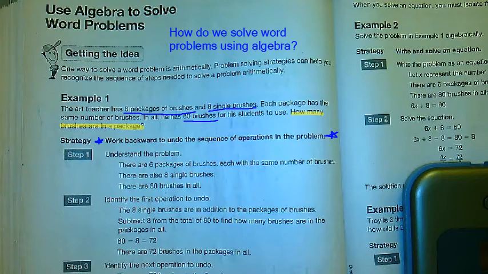So let's go through this so we can actually understand what the problem is asking. The first thing I'm going to do is understand the problem, which is what I just did with the underlining. Step 2, we're going to identify the first operation to undo. I know that I have 8 single brushes, and my total is 80. So I'm going to have to subtract these brushes from the total. I subtracted, and that leaves me with 72 brushes.